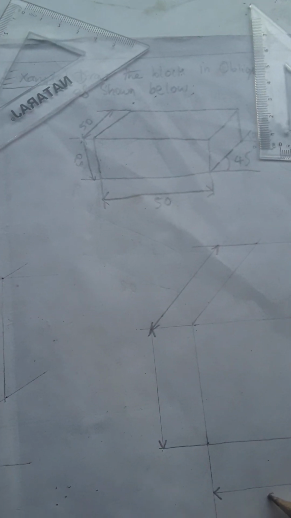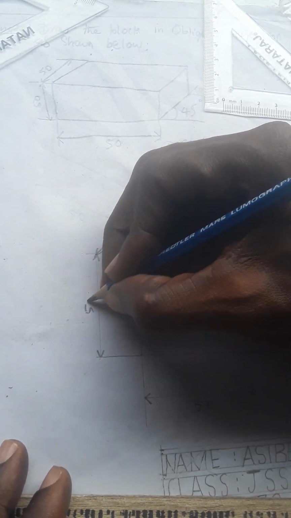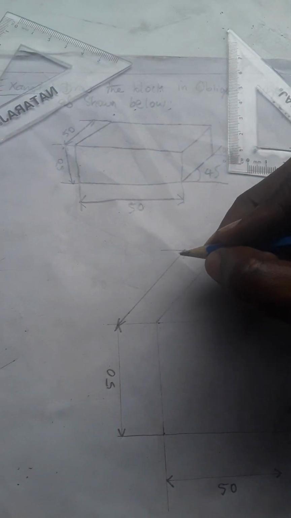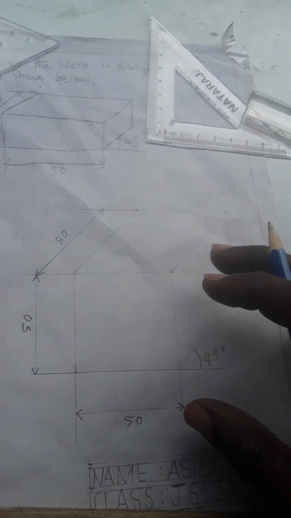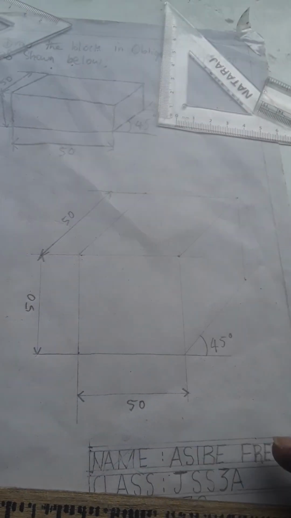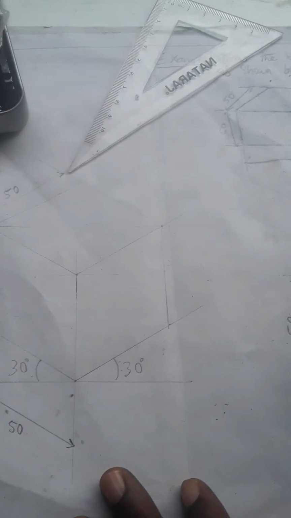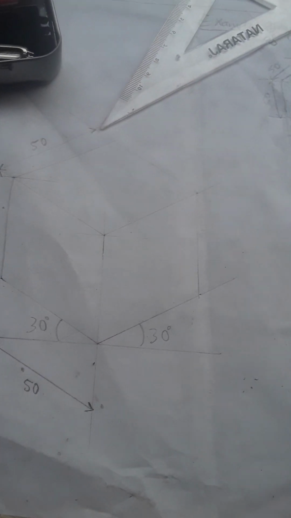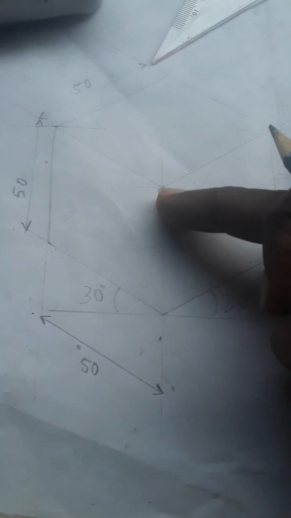Now you can see this place is 50 millimeter. This other side is 50 millimeter, while this other side is also 50 millimeter. So this is how an oblique drawing is. This is the difference between the oblique drawing and the isometric. You can see the difference between the two shapes. This is 30 and 30. This has a true shape, while this one does not have a true shape, you can see the shape here is a kind of incline. These are the features, the difference between the two.